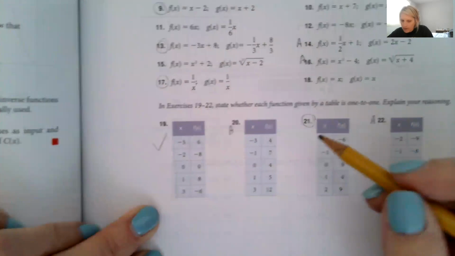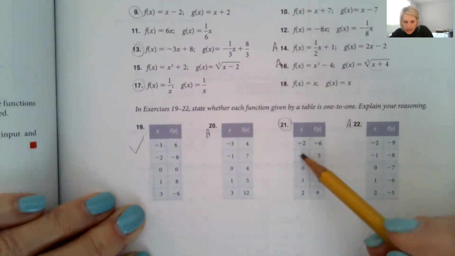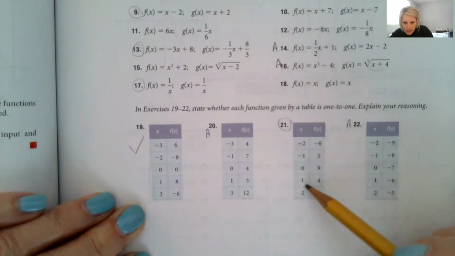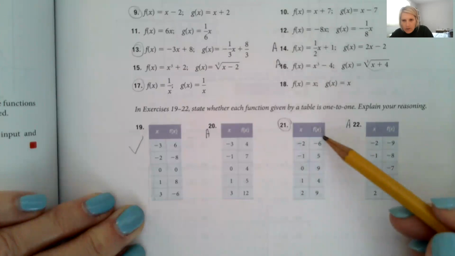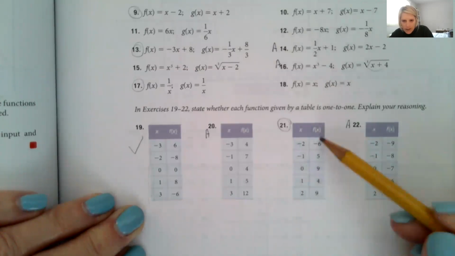Let's look at 21. So 21, I'm looking for any duplicates in my x column. There are no duplicates, so they all go to one output. And then to make sure it's 1-to-1, I have to make sure there are no duplicates in my right-hand column.